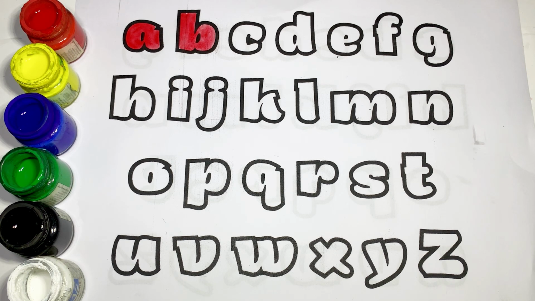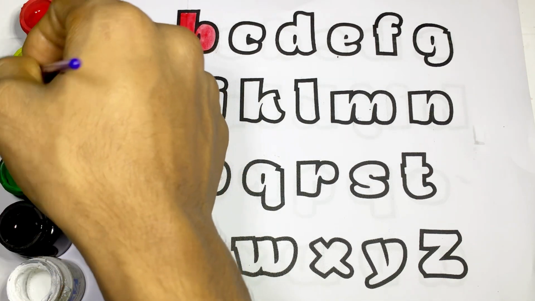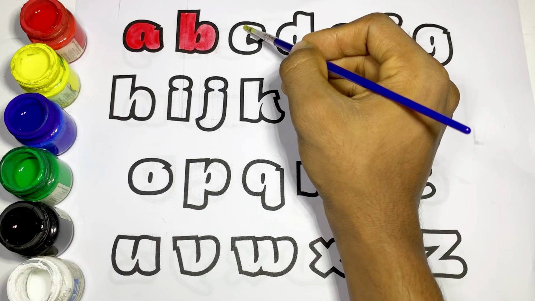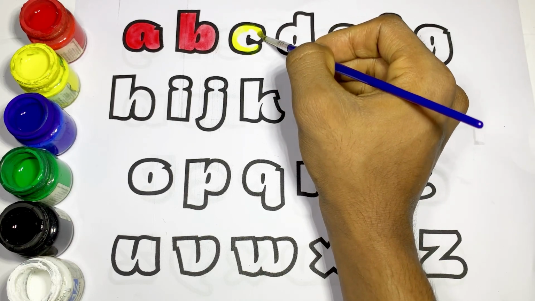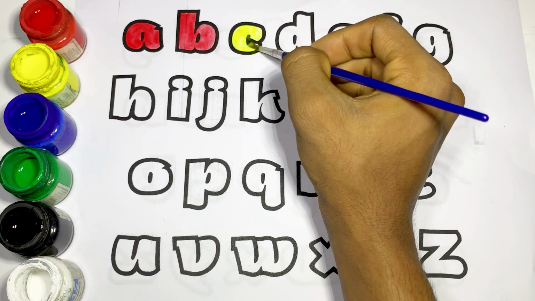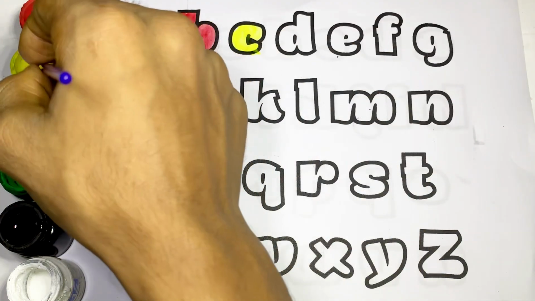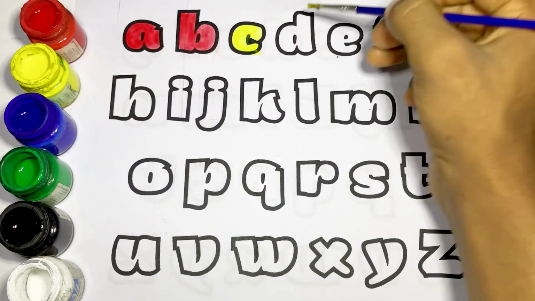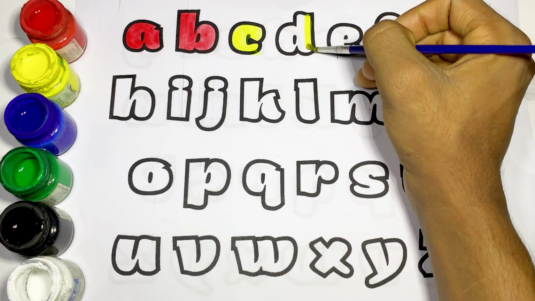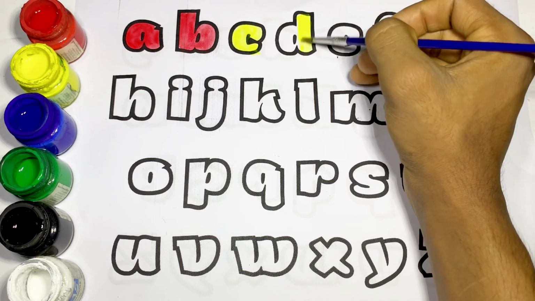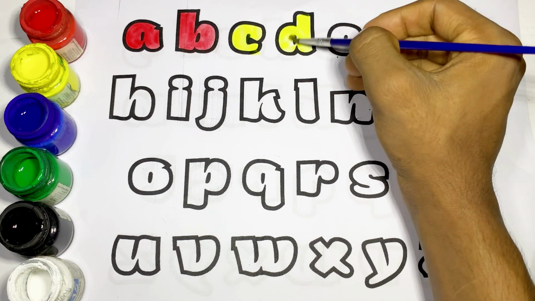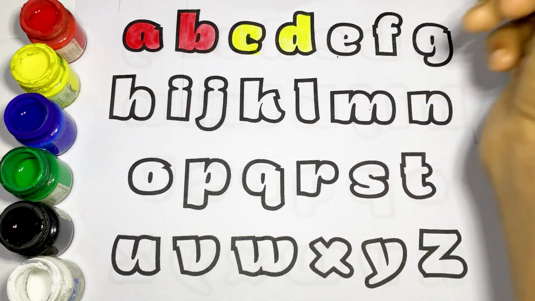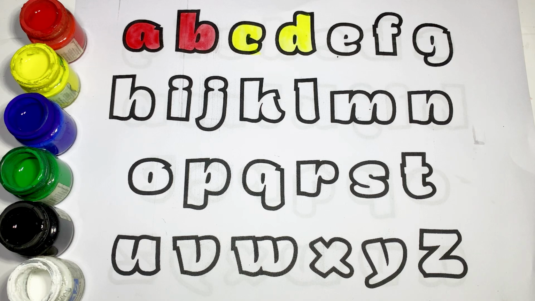The alphabets of C. And use yellow color. Kids, again use yellow color and draw D. D for dog. D for doll. The alphabets of D. Kids, now draw E.